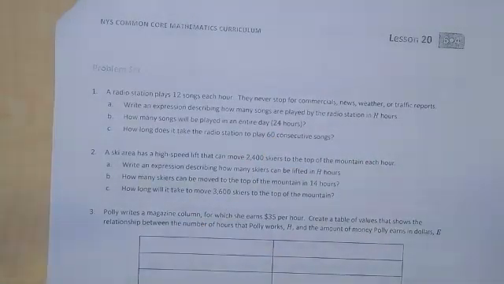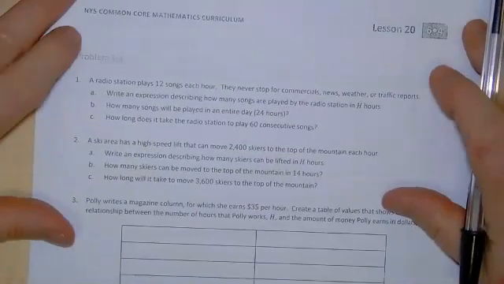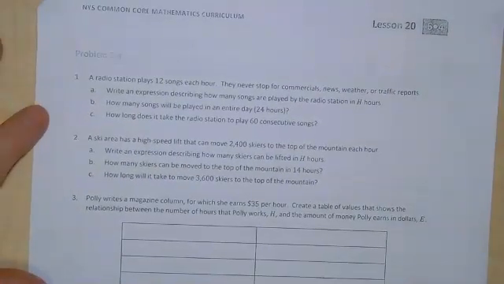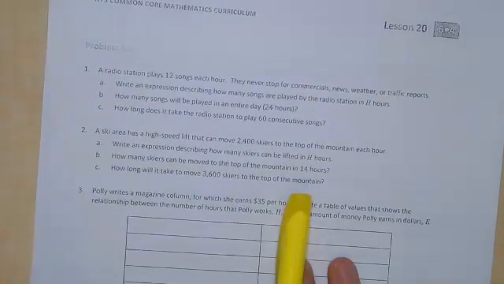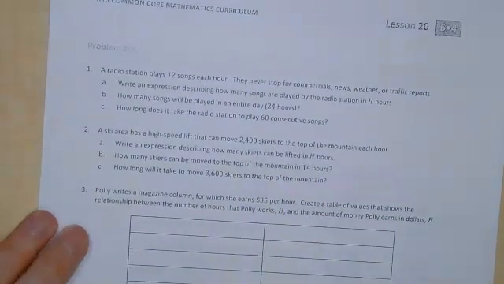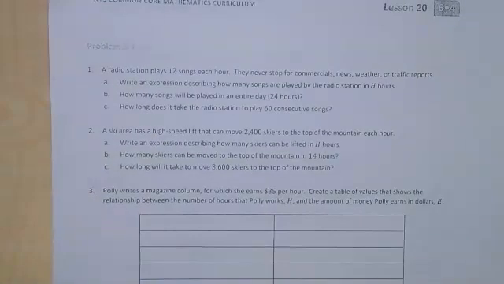We have 9 more school days until spring break, so we have 9 more days of algebra. And then we're going to move on after spring break and talk about some statistics. Our assignment for today is we're going to work through the problem set together. We started this lesson yesterday, so we're just going to go through and finish this up.